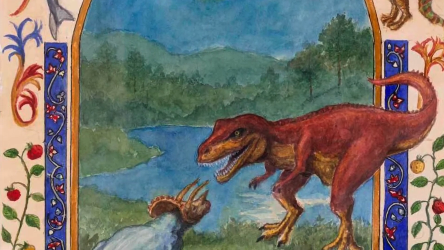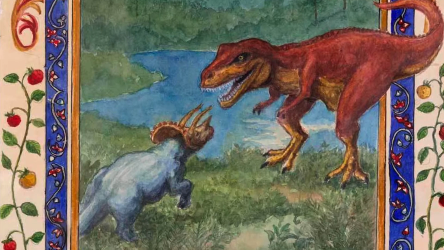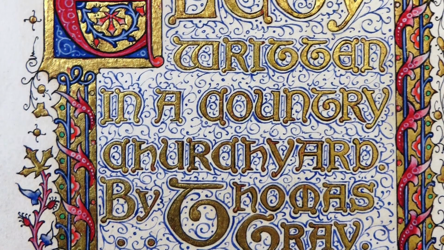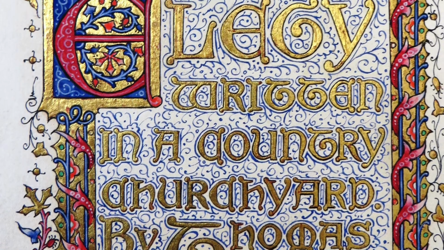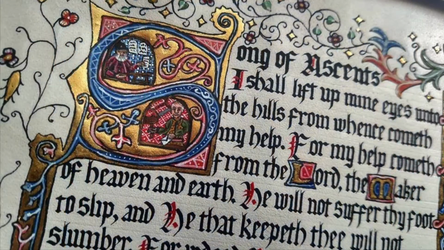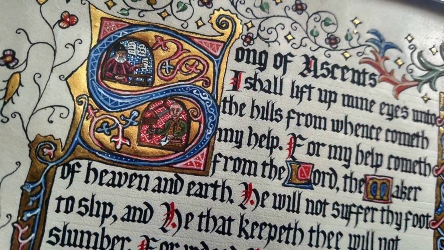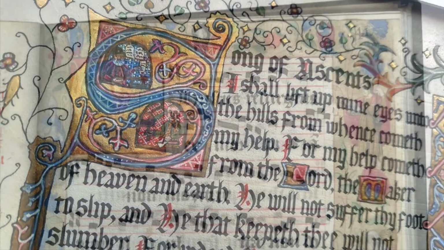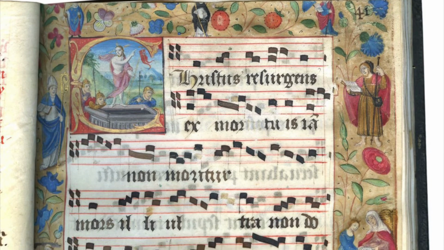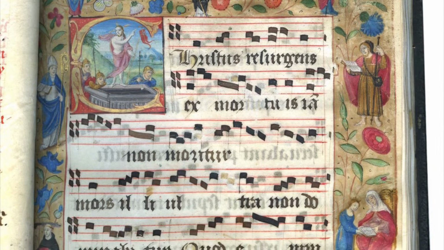So for instance, T-Rex has started with a large illuminated picture. And here is an E and an S. And another example of an illuminated letter, the letter C for the beginning of a song.